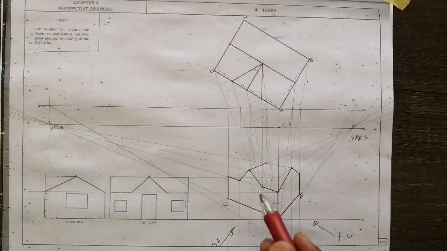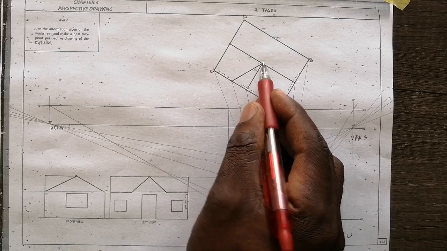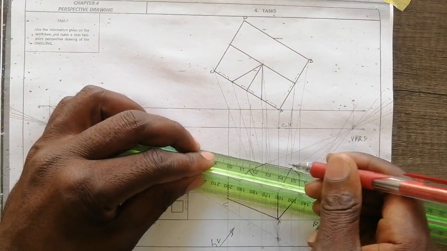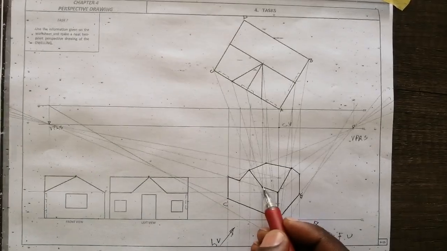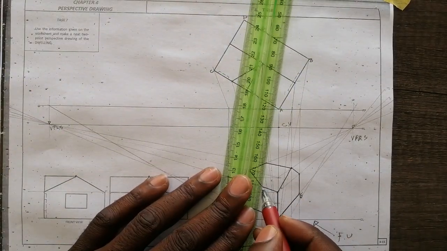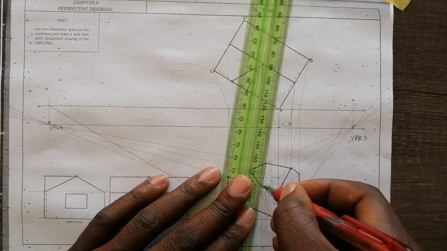You understand? So again, from here till there is solid, which means this one, isn't it? Get it solid or dark. So you are going to get this one. There you go.